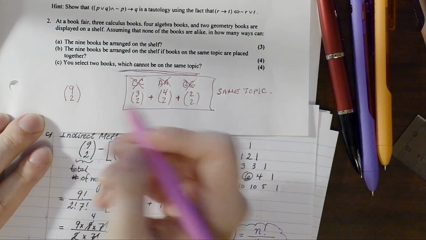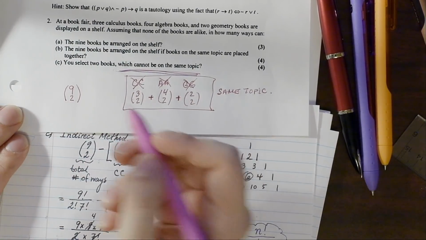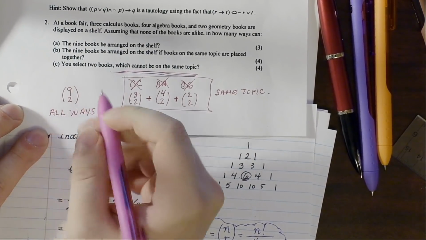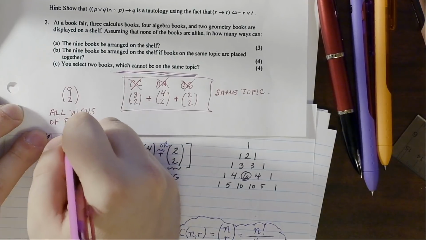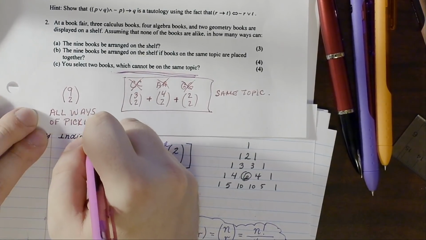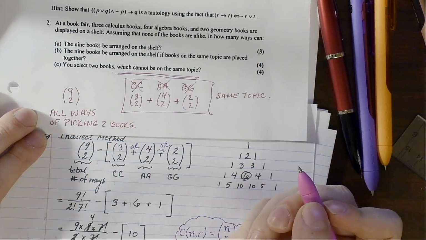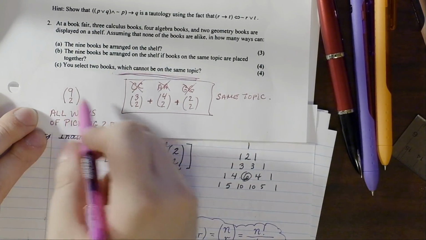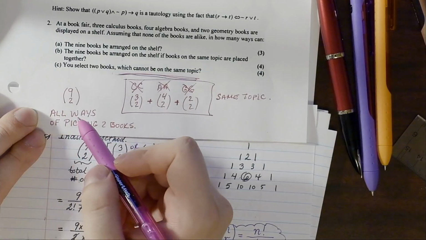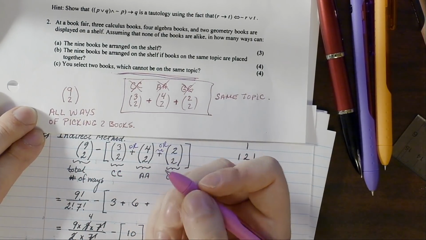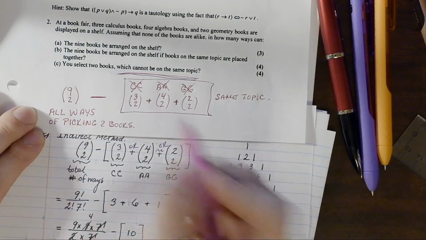So this is all the possible ways of picking 2 books. And so that includes picking 2 books that would have the same topic. And that's not what we want. So what we do is we just remove them with a minus.